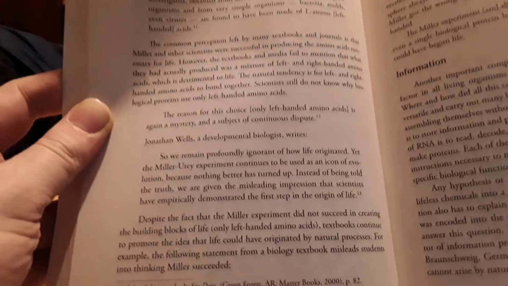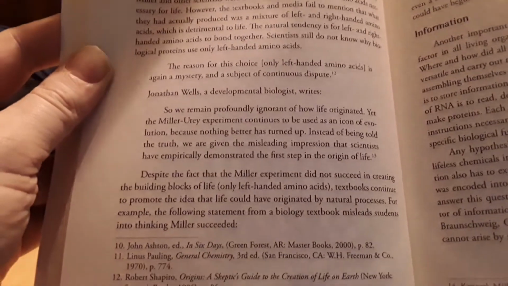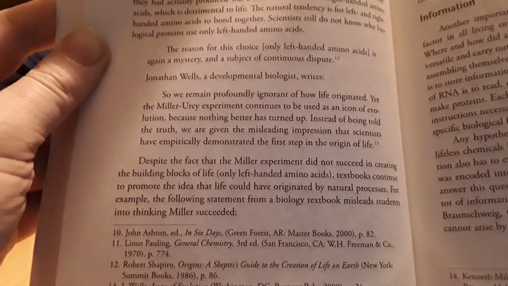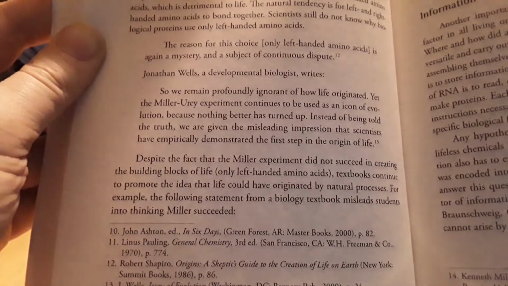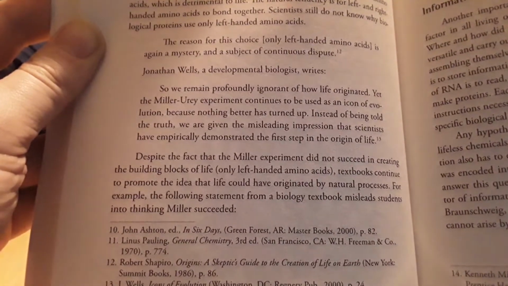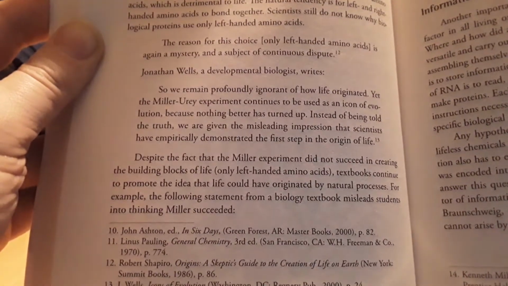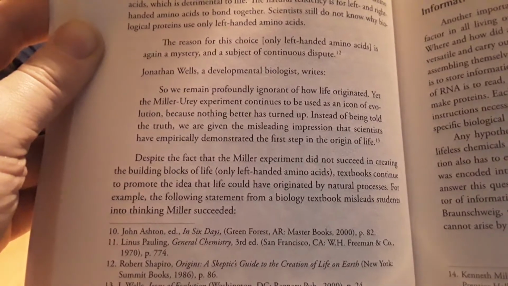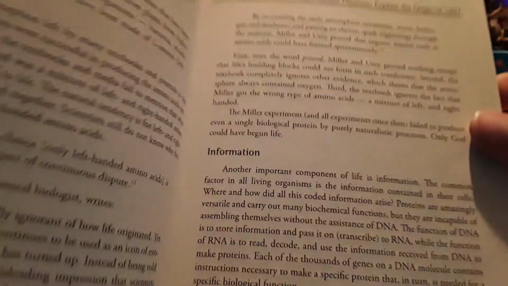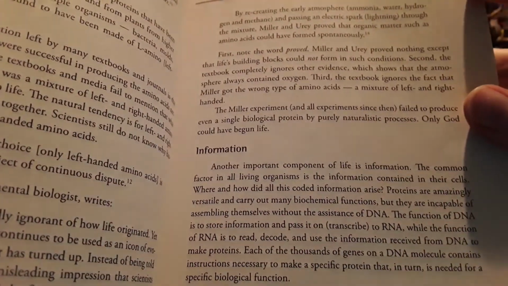Despite the fact that the Miller experiment did not succeed in creating the building blocks of life, only left-handed amino acids, textbooks continue to promote the idea that life could have originated by natural processes. For example, the following statement from a biology textbook misleads students into thinking Miller succeeded. Here's what the textbook tells them.